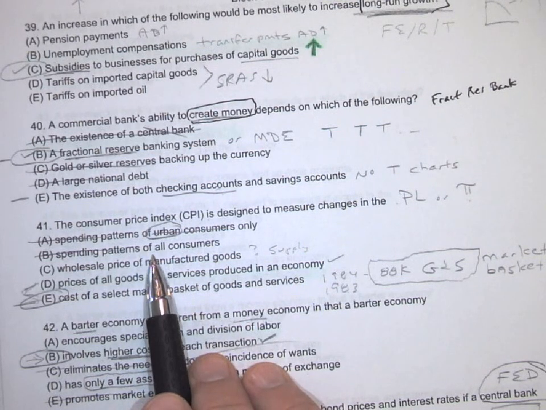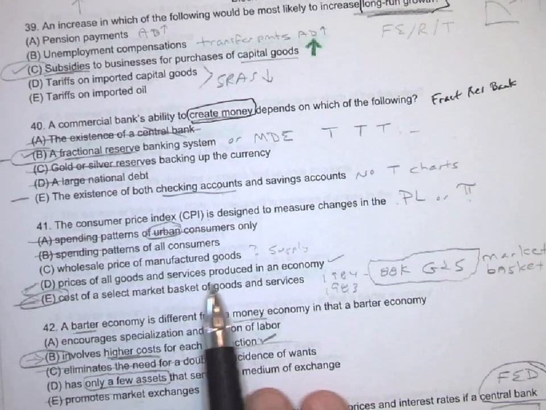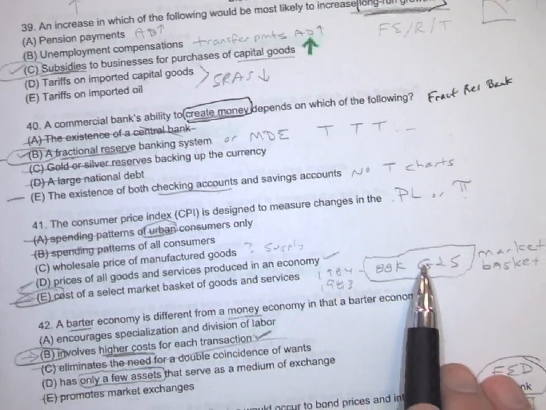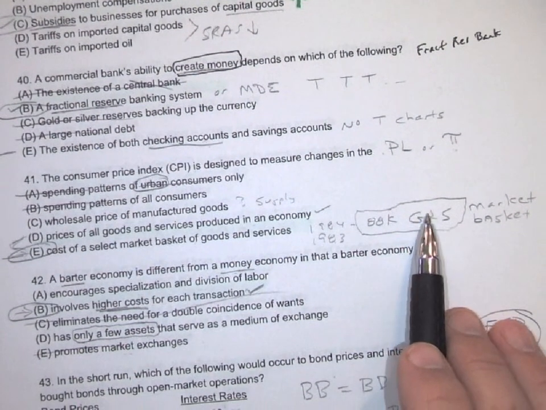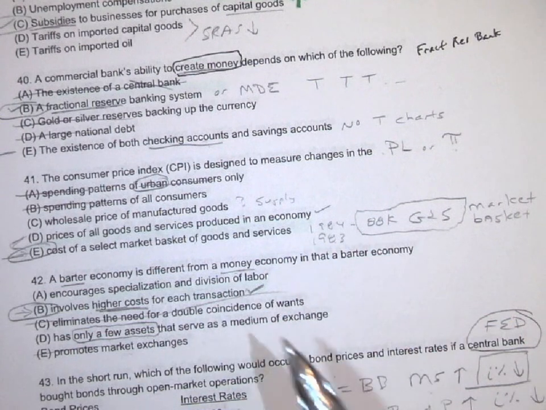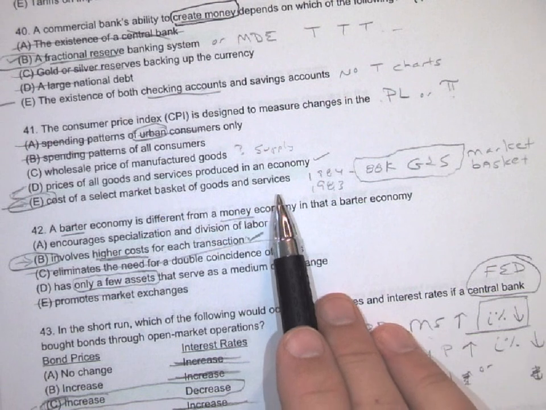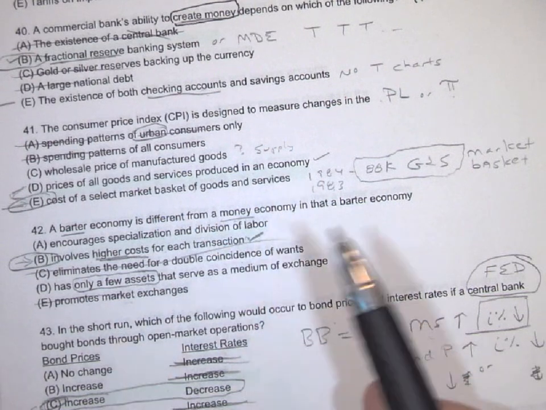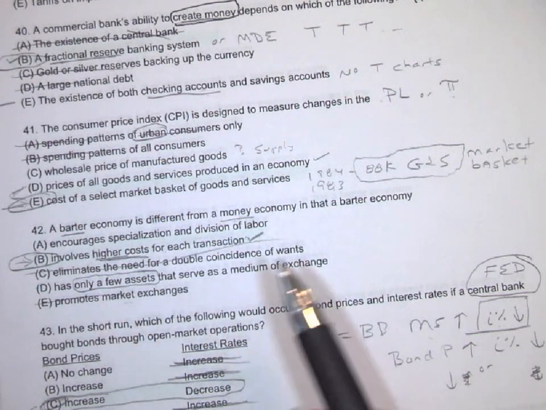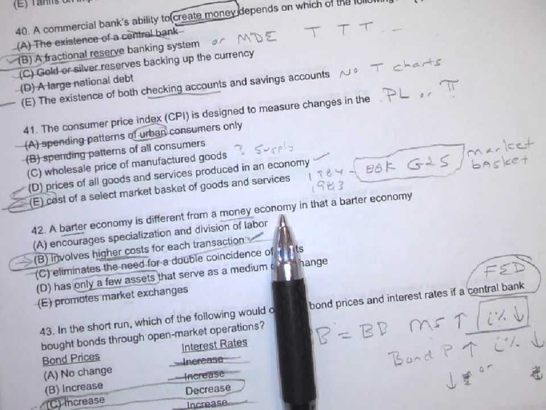We have way too many things, don't we? So it has to be a select market basket. That way they can track the price of beef, the price of bread, and see the same items over and over again. So that's why E is the best answer. This section of the test, they're starting to get towards the end, and they're starting to give you things that have multiple answers.